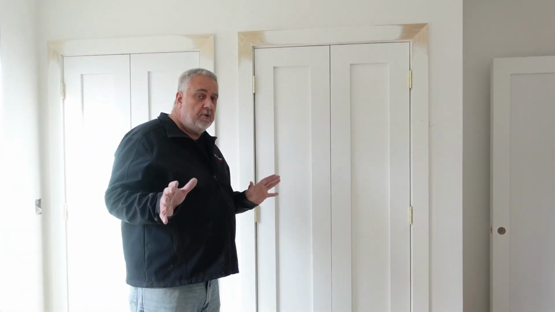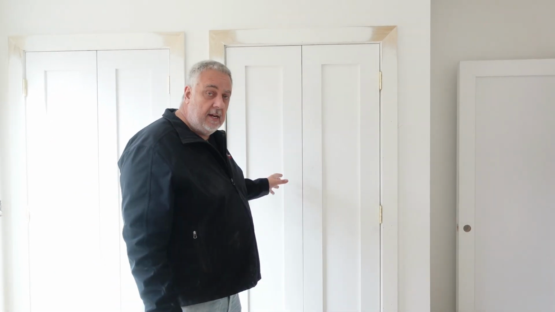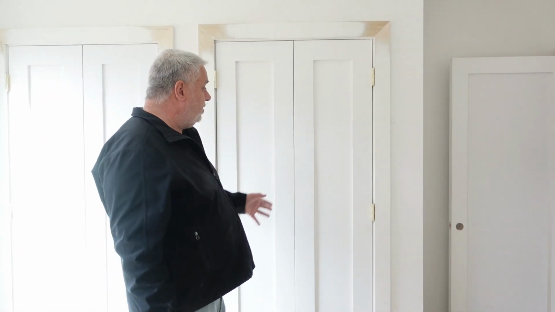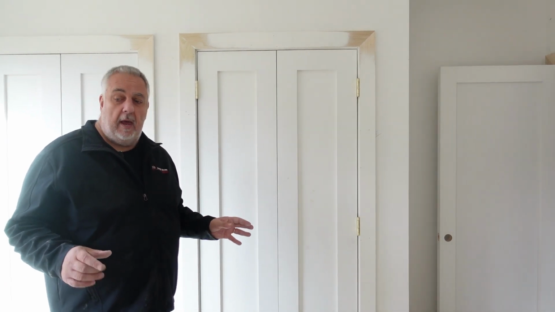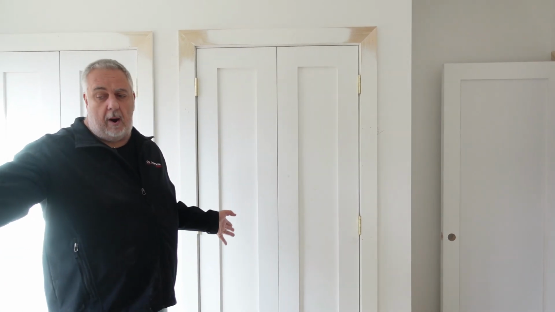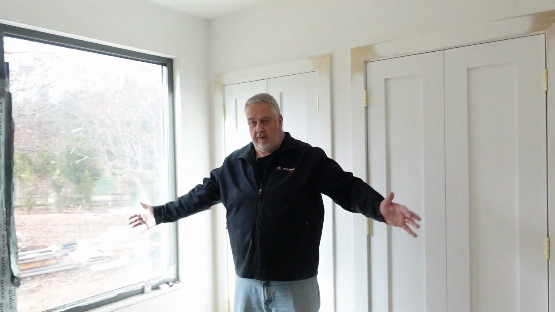But anyways, what I'm trying to get at here is, these are two 18-inch doors. Could I have put one 36-inch door there? Yes, I could have. But the thing that I'm sensitive to in here, this is a bedroom that's on the order of about 12.5 feet by 13 feet.